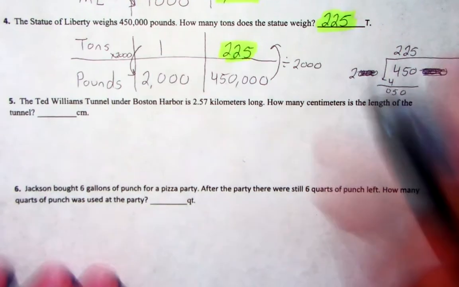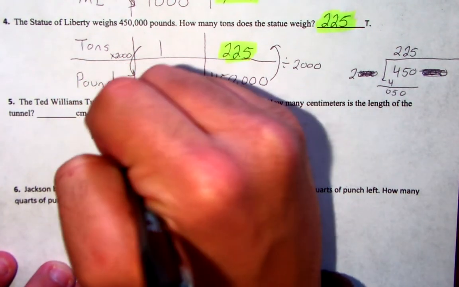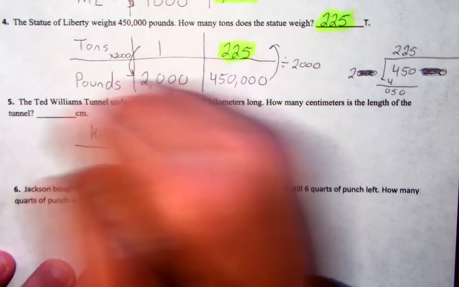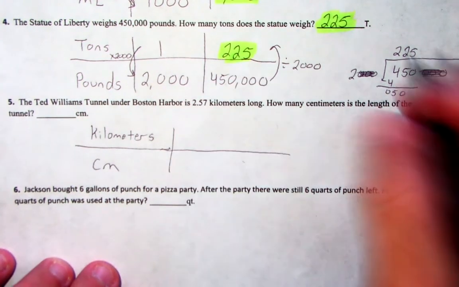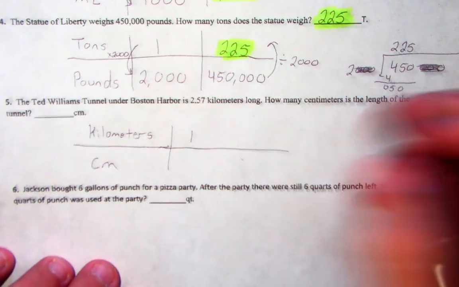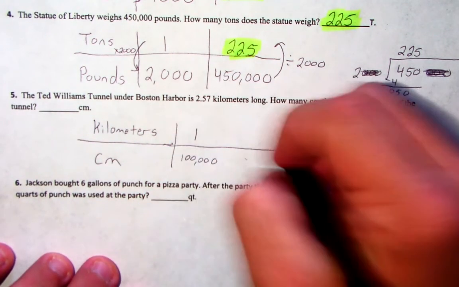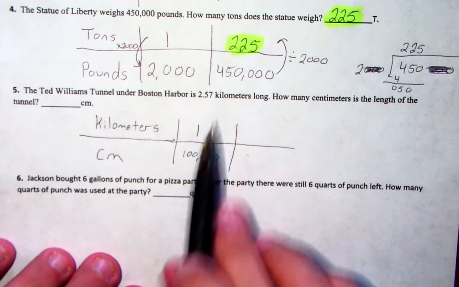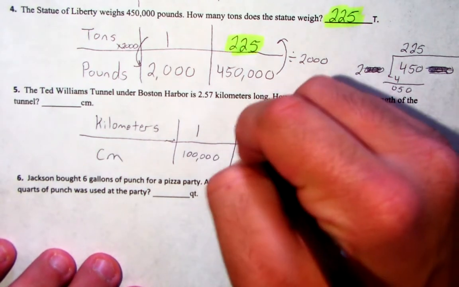So 1,000 times 100 would be 100,000. So, again, we are comparing kilometers and centimeters. We just said 1 kilometer is equal to 100,000 centimeters. But it says I have to go 2.57 kilometers.